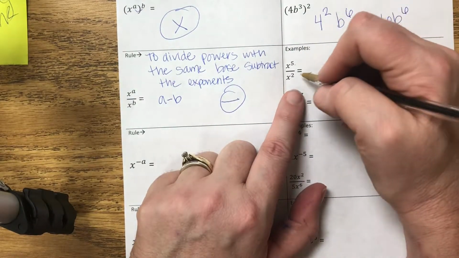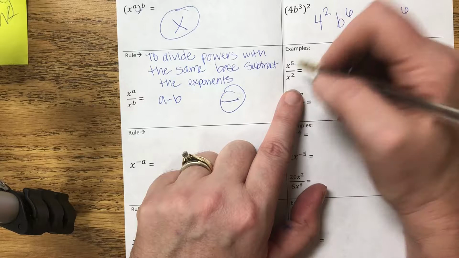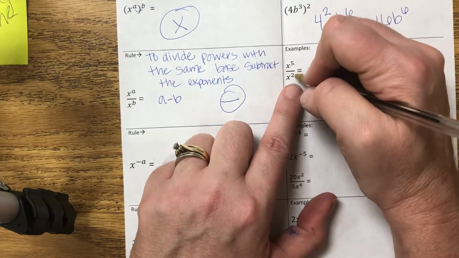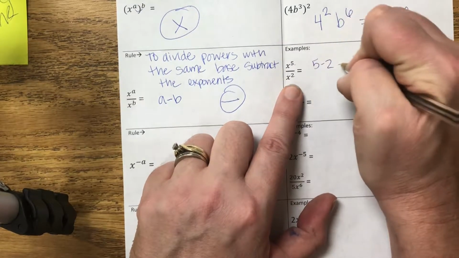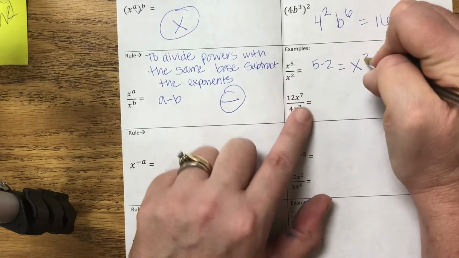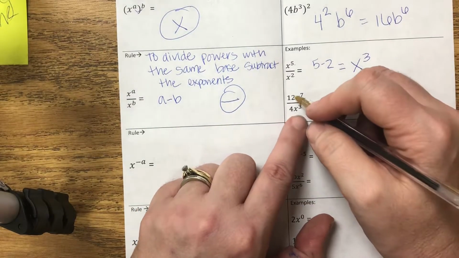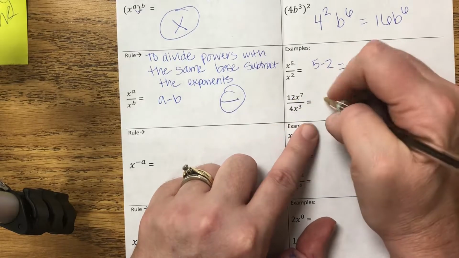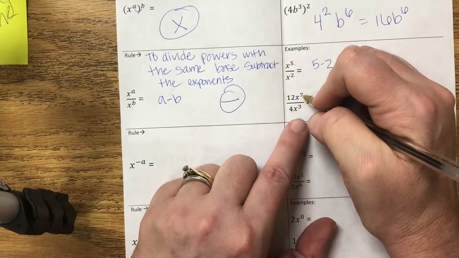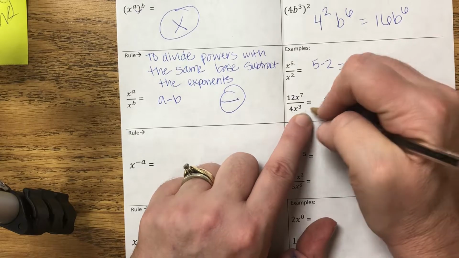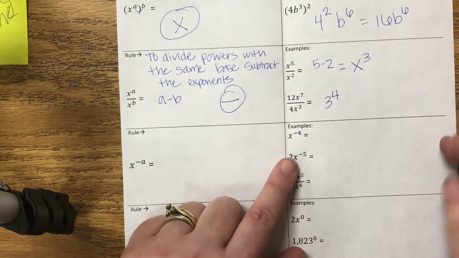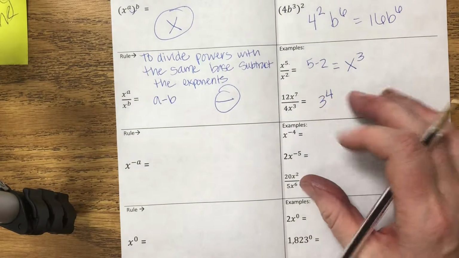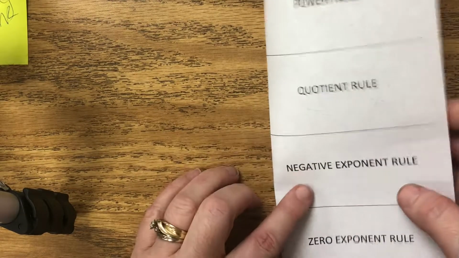So we have x to the 5th divided by x squared. So 5 subtract 2 equals x to the 3rd. And this one, remember that I still divide on my numbers though. So 12 divided by 4 is 3, but then I'm going to take my 7, subtract 3 is 4. So that one, the answer would be 3 to the 4th. And that is the quotient rule.